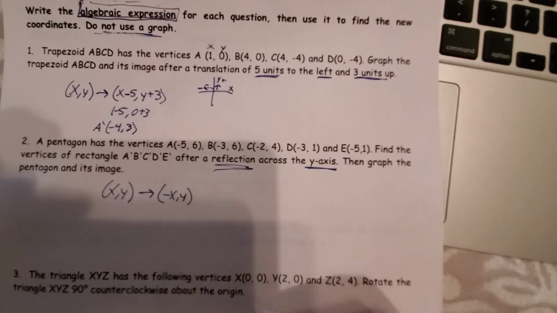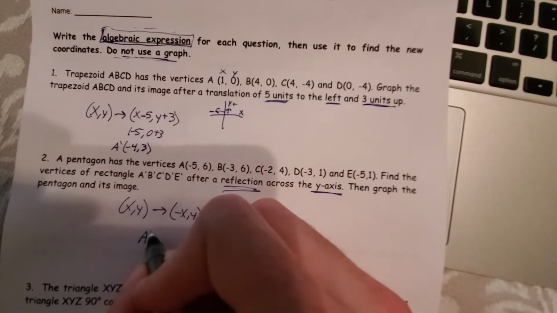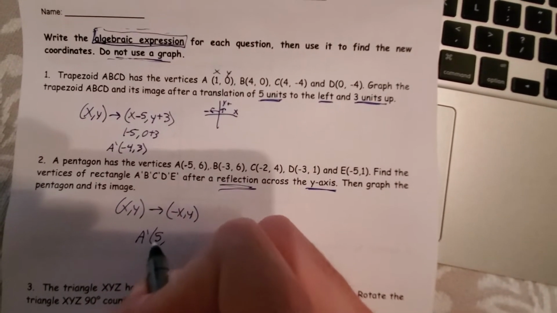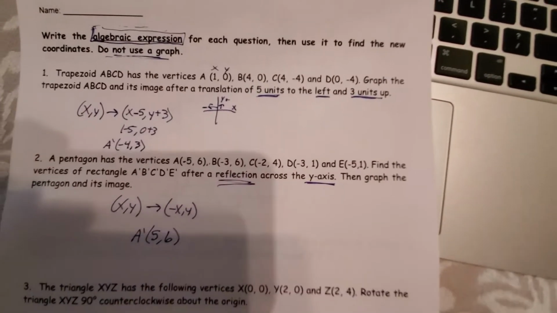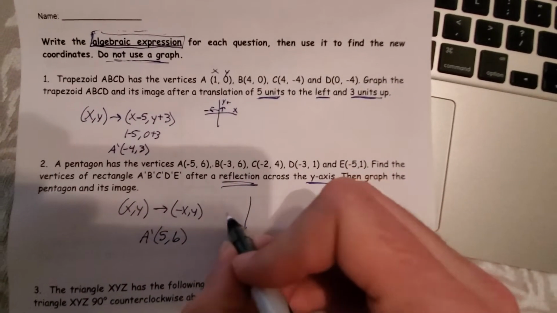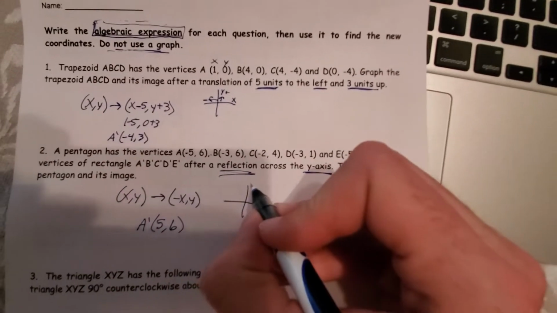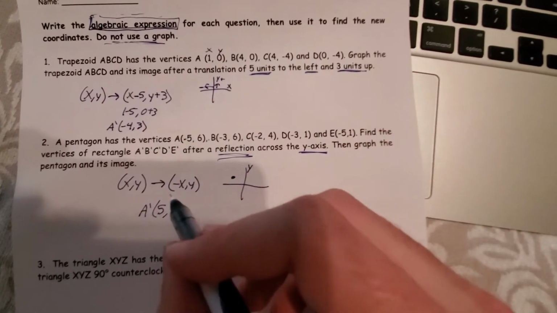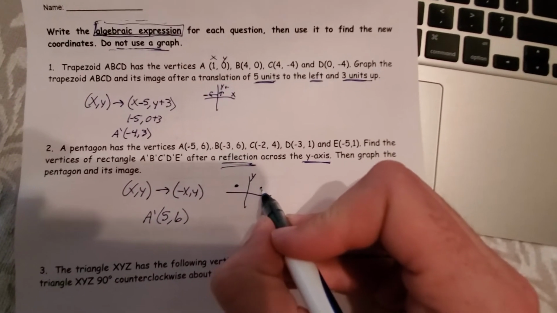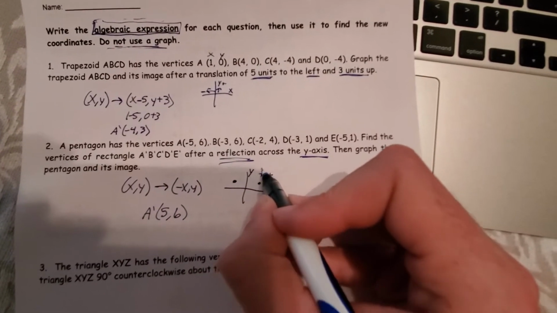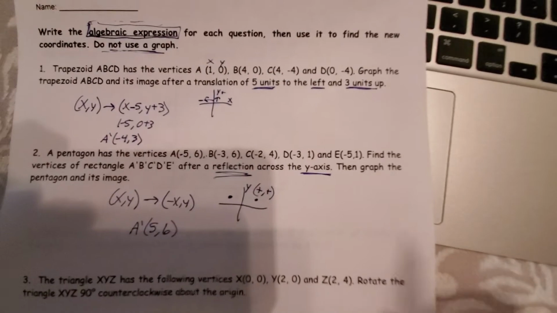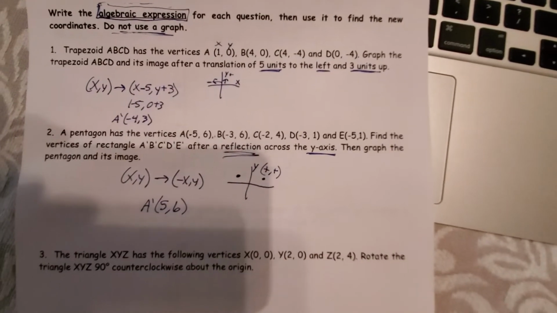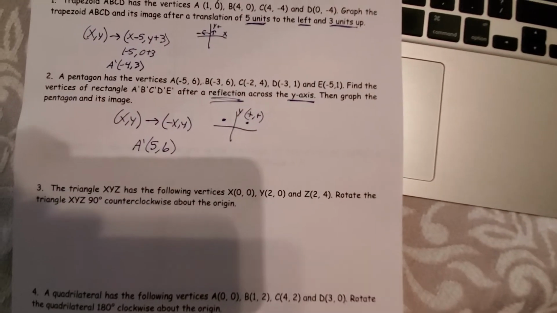Doesn't have to be a negative x. Like we see on A here, A prime, negative 5, 6, we're going to go to the opposite of our x, which is going to be 5, and then your 6 stays the same. Reason being, if you think about it, on this coordinate grid, this is your y-axis, negative 5, 6 would be somewhere over here. If we reflect it across the y-axis, that would put it over here. This is positive, positive. So our answer has to be positive. That's why that's an opposite and not something that is just going to change it always to a negative. Okay, so you need to make sure you do the rest of those coordinates.